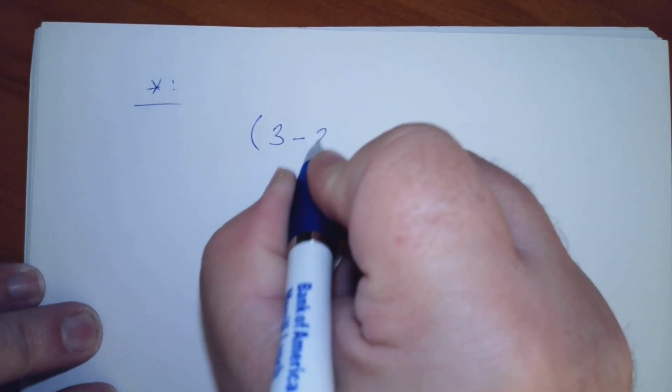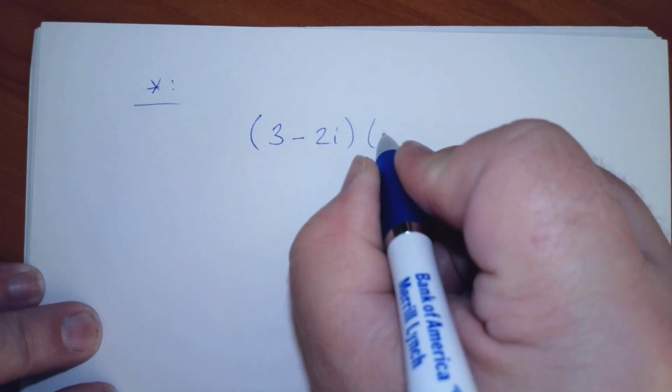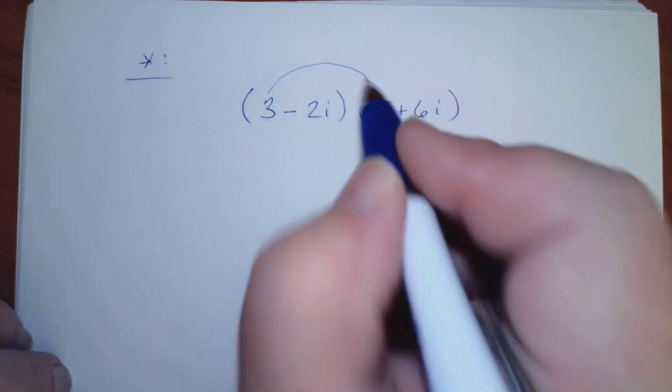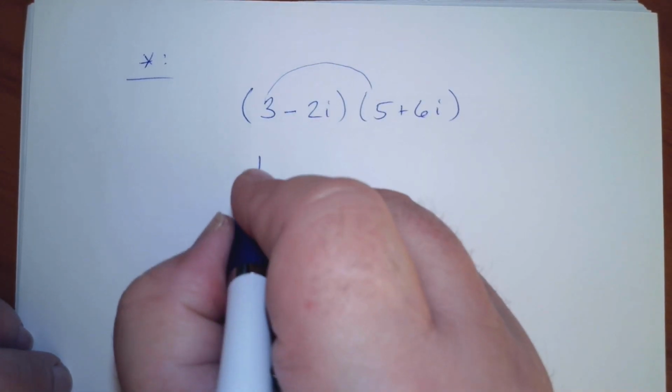You only have to use complex conjugates on fractions. If we just did multiplication, 3 minus 2i times 5 plus 6i. Positive times positive is a positive. 3 times 5 is 15.